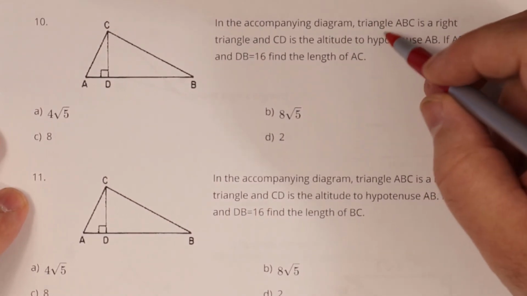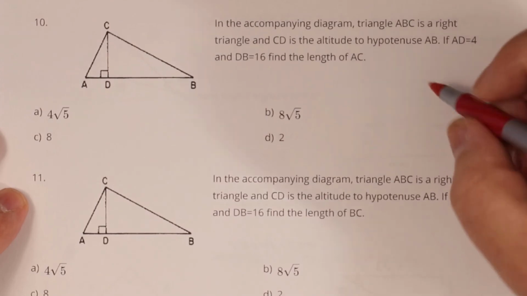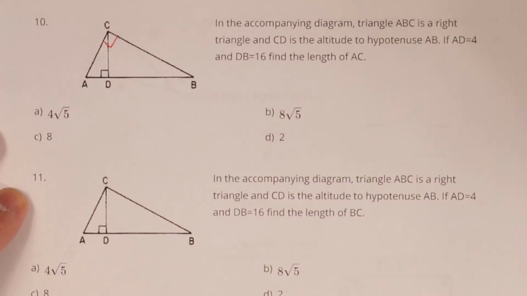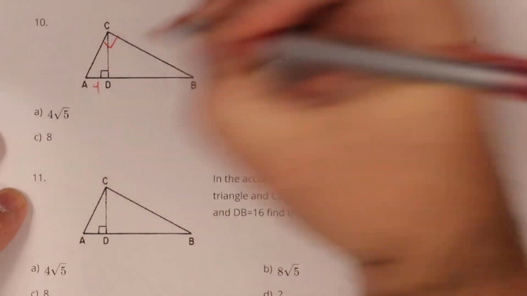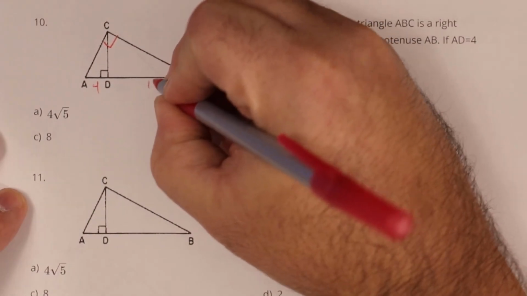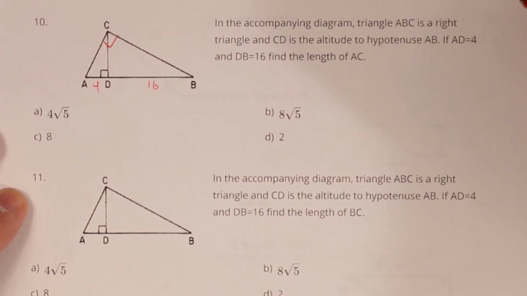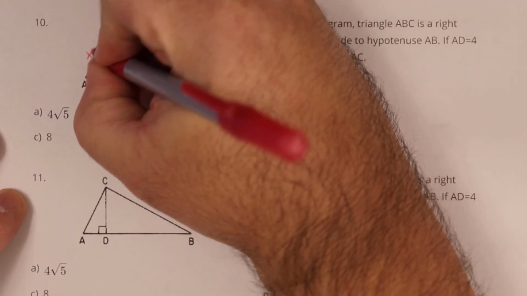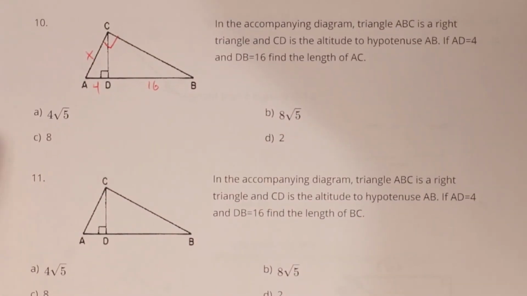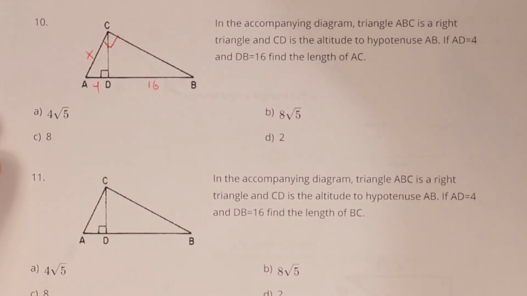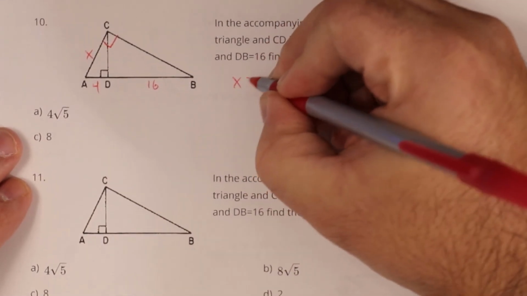Same basic setup. In the accompanying diagram, triangle ABC is a right triangle. So this is still a right triangle. CD is the altitude, once again. And then it says AD is 4, so we still got the same number here. DB is 16, same number over there. And then it says find the length of AC. That's the left side. So that's one of the legs. It's not the altitude. We're still using geometric mean.